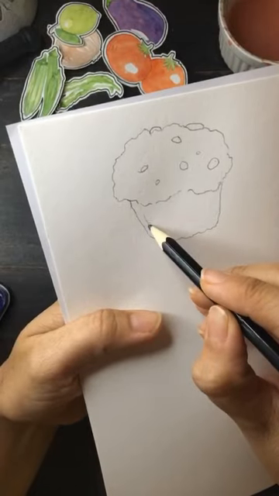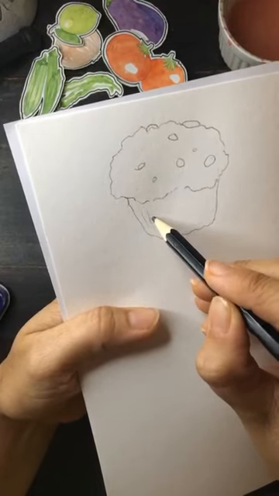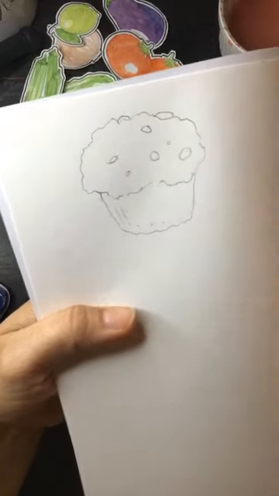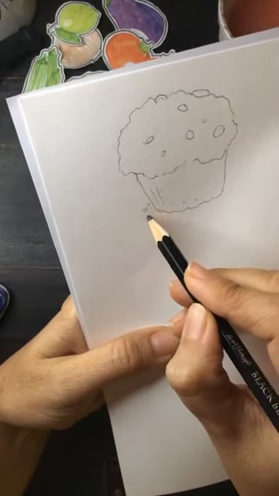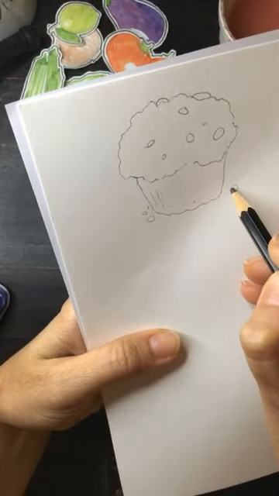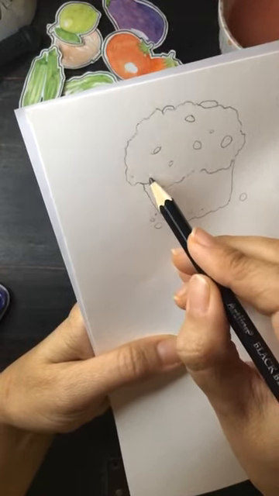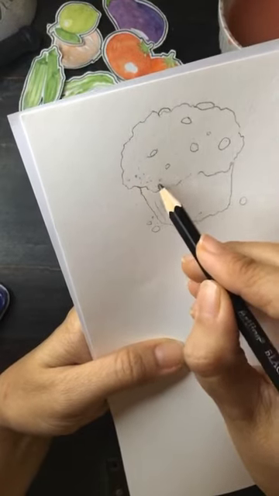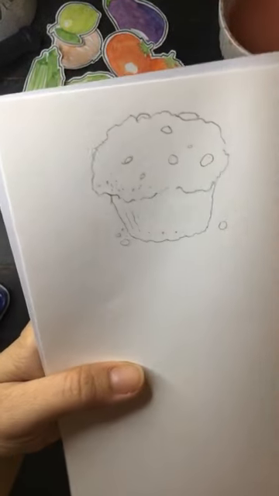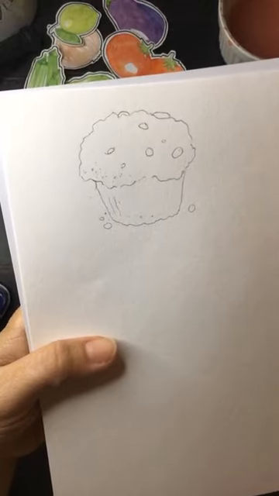And here, if you want, you can draw a few lines to make it look like it was in a mold, and always have a few crumbs lying around to indicate that this has got texture to it. And just draw a few dots here and there, do a little bit of stippling, and this will look like a muffin.